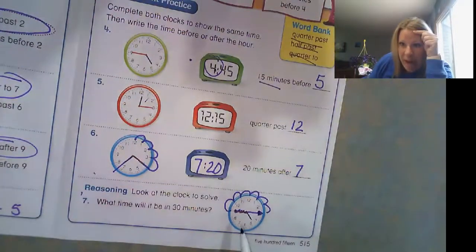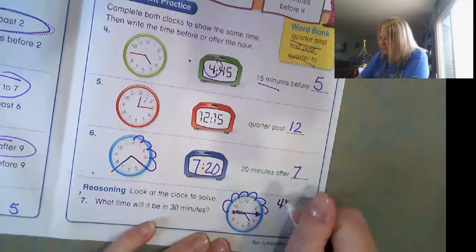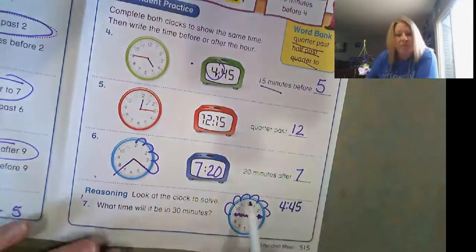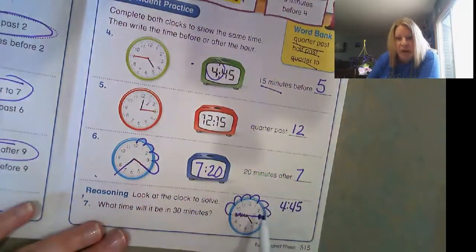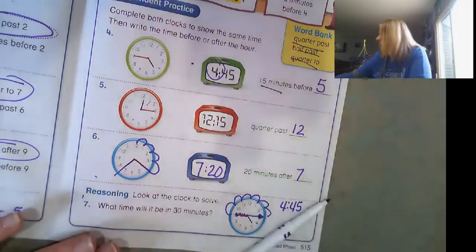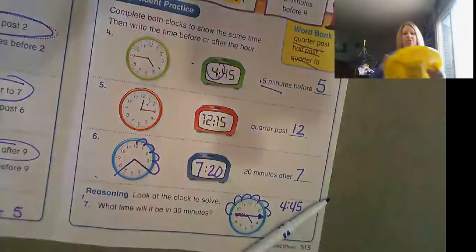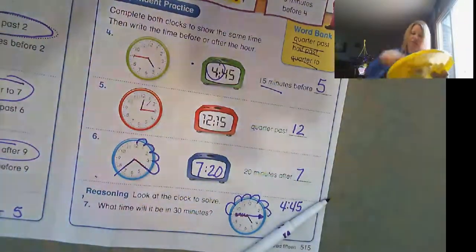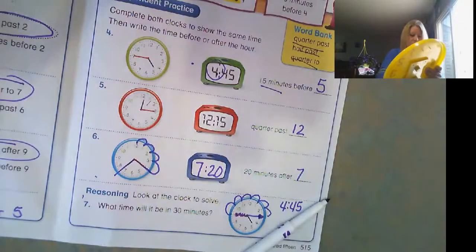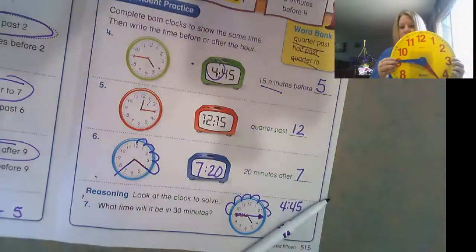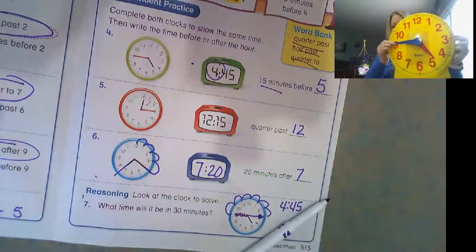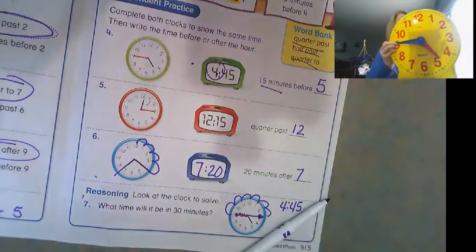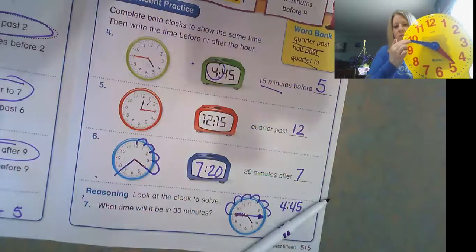But what's going to happen to my hour hand then? Does my hour hand stay at 4 right now? It's 4. It was 4:45. If my minute hand has moved halfway around the clock, that means my hour hand has moved too. So here, I'm actually going to set up my clock. Let me get it there quickly for us. So here's the time they give us here. Oh, my minute hand is loose. It's 4:45. And watch my minute hand as it moves 30 minutes.